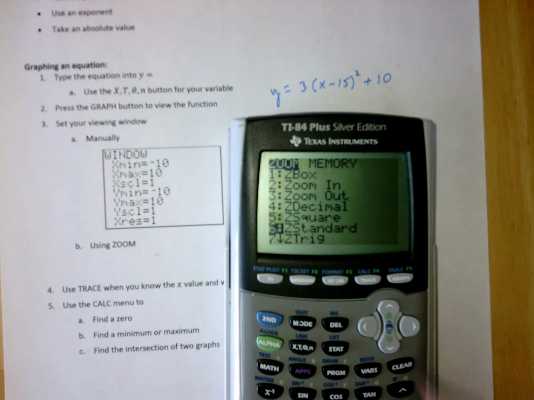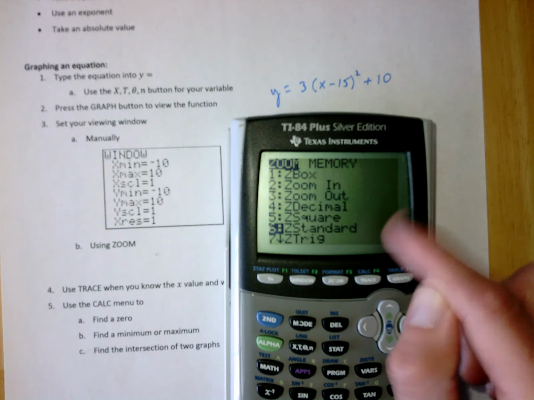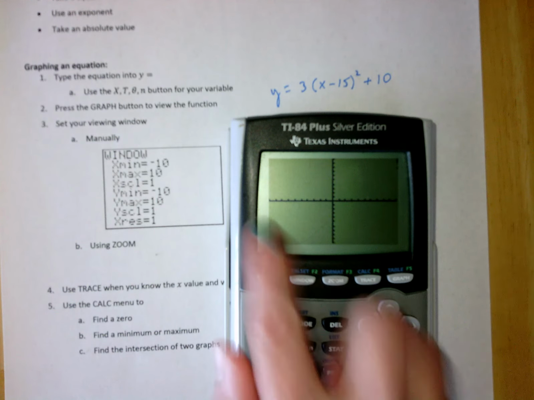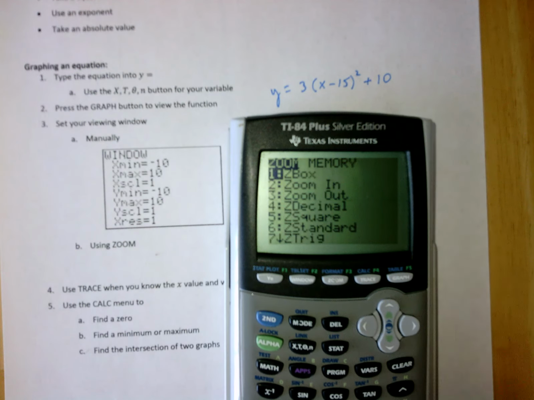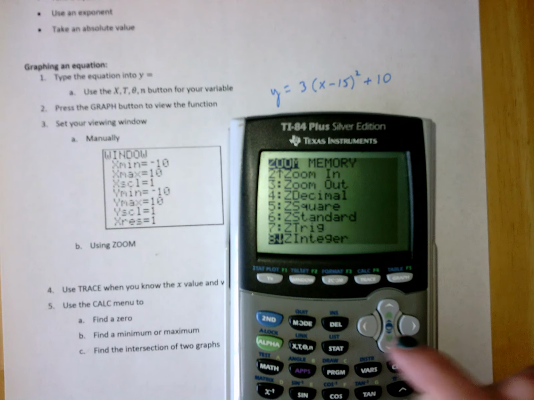Okay, number 6, zoom standard. Z standard will always take you back to this 10 by 10 grid. So that's one that I use very, very often. I almost always use Z standard. Okay, all right, Z trig, that's for trigonometry, Z integer, Z zoom stat.